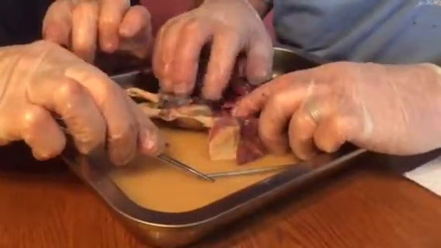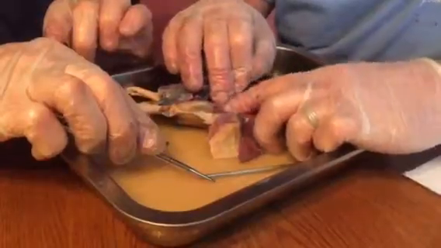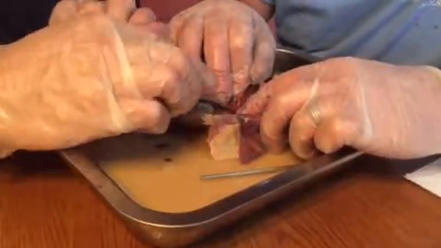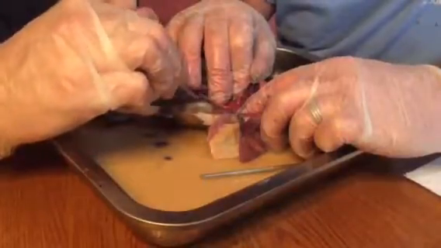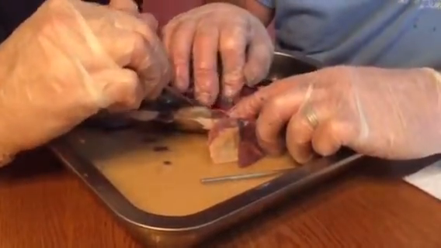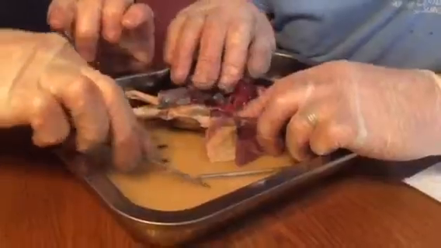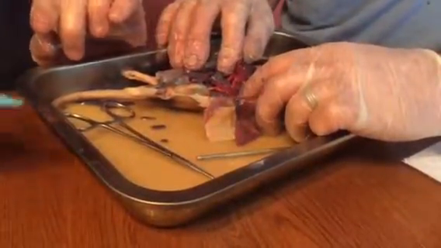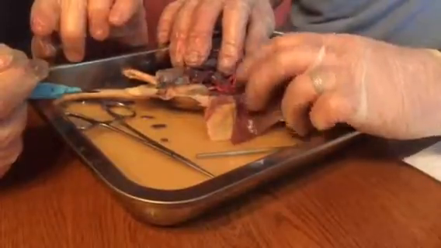The ureter goes right through on top of this muscle, which is the filet mignon. That's it right there. Tenderloin. Not much on her. No. The psoas. All right, so that's your kidneys.